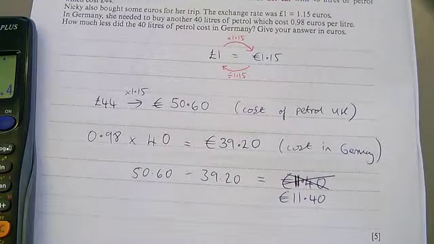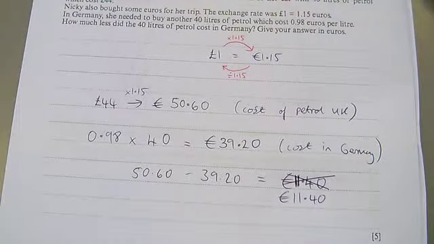I think that's a pretty nice 5 marks. It's all about just structuring the information, wasn't it? Currency conversion usually gives you 2 marks. Then 0.98 times 40 must be giving you a mark. Then taking away must give you the 4th mark. Then, that's a lovely 5 marks.